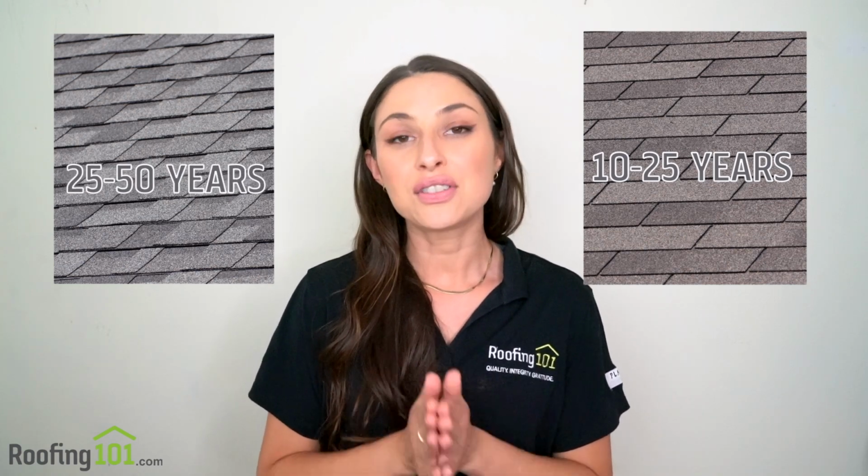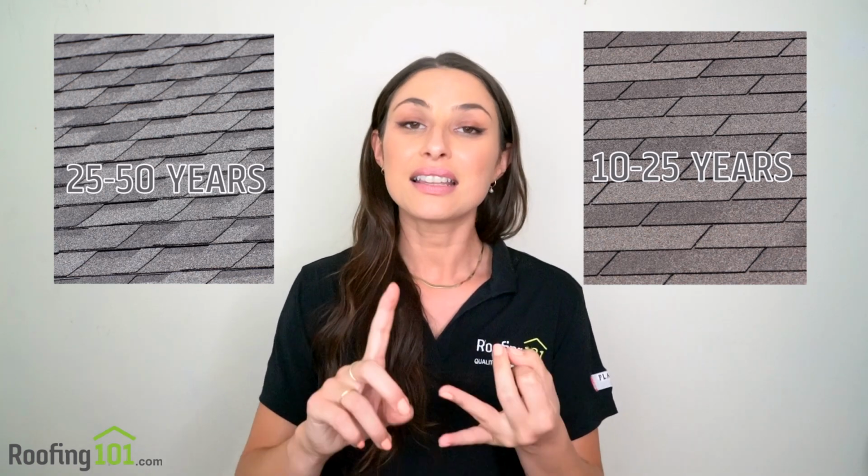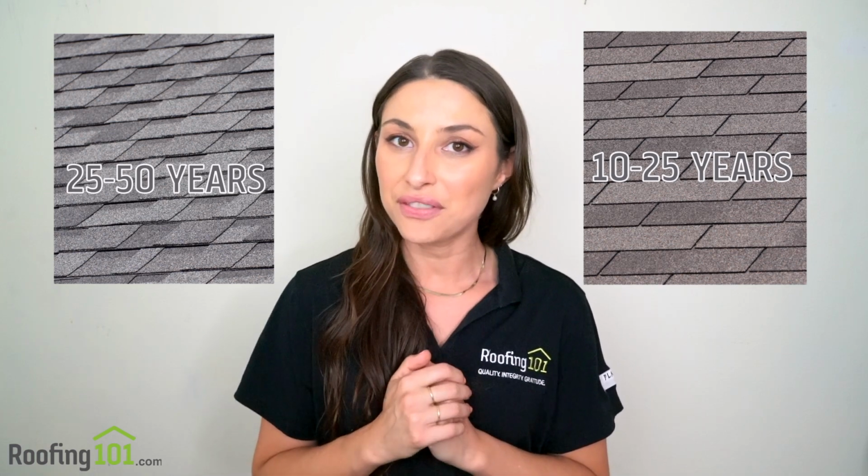Warranties. The warranties that come with these shingles are ultimately a reflection of the value of the shingles. So obviously, architectural shingle warranties are much better than 3 tab shingles because they last longer and the quality of the product is obviously better. So generally, 3 tab shingles have a warranty of 10 to 25 years compared to the architectural shingles, which have a warranty of 25 to 50 years, depending, of course, once again, on the material that you choose, the manufacturer, and the roofer that you hire. All of these have an effect on your warranties.